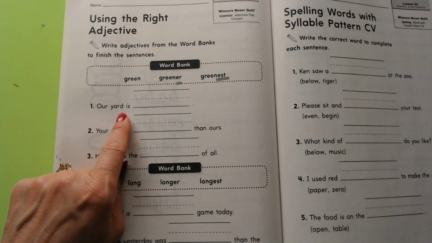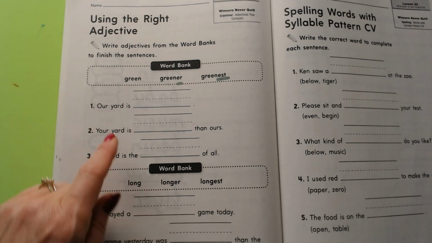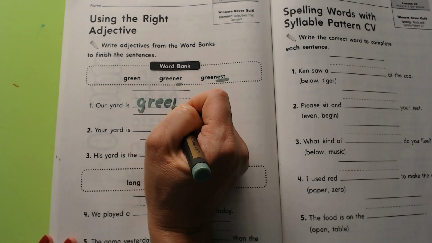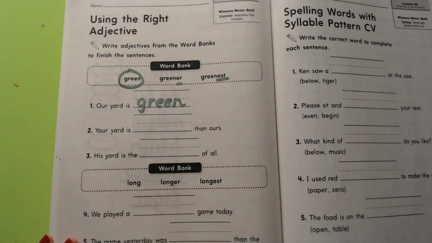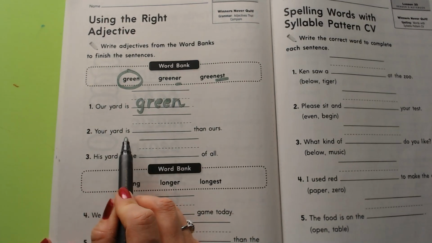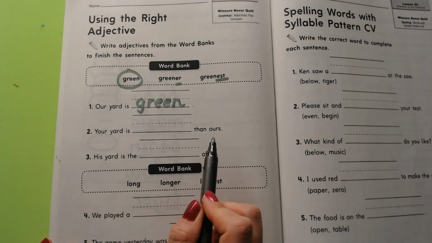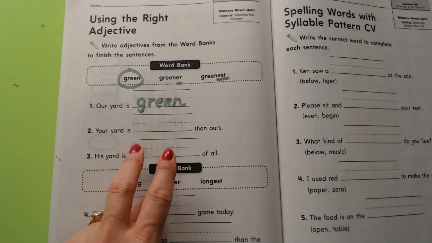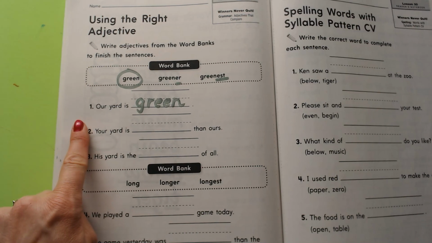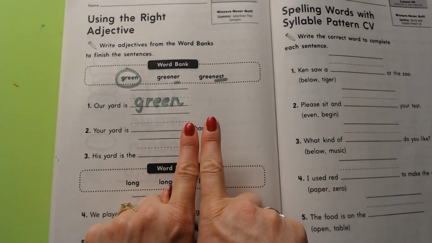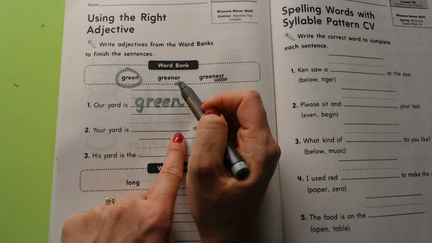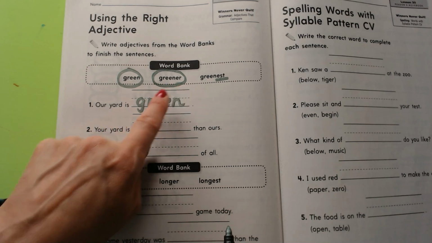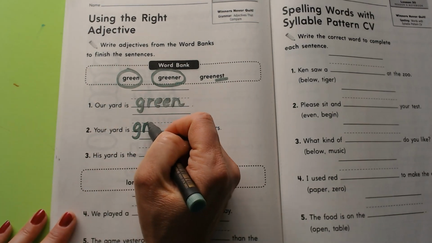Our yard is green. Yeah, our yard is green. Let's go ahead and write that down. We use this one. Your yard is than ours. So am I comparing two things or am I comparing more than two things? So your yard, our yard. 1 plus 1 is 2. Oh, we have to use the ER ending because we're comparing two yards. Your yard is greener than ours. Greener.